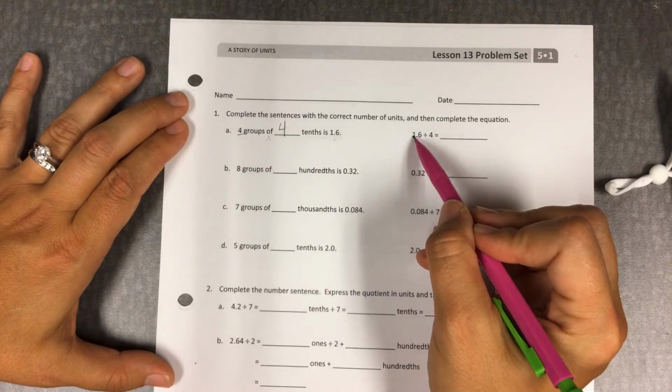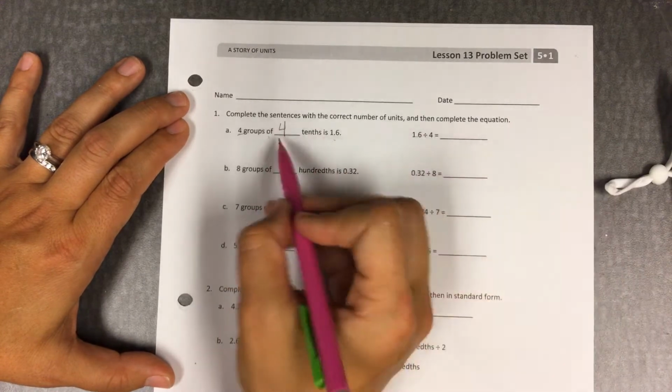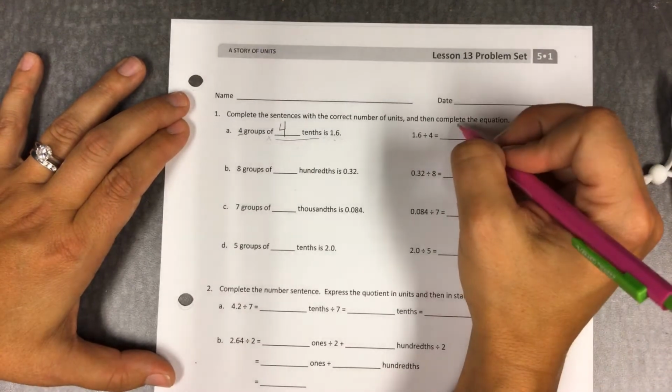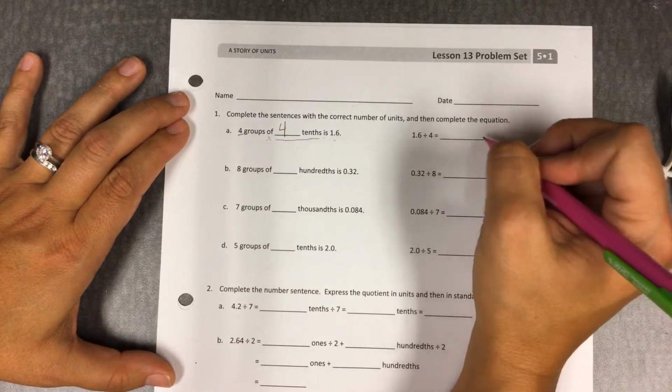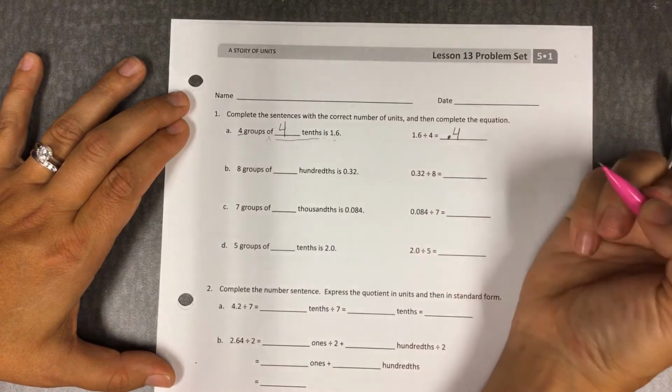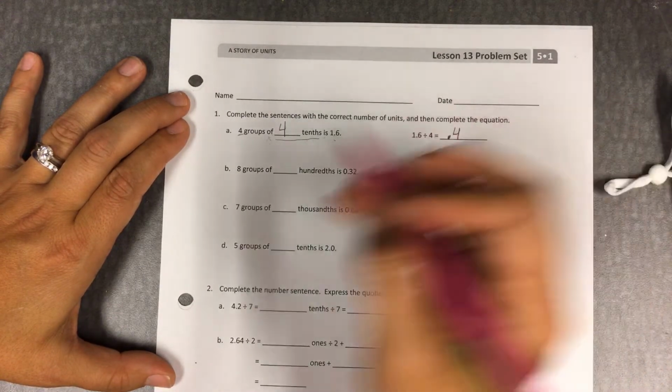So I come over here and I say 1 6 tenths divided by 4 is going to equal how much? 4 tenths. Well, you can't just write 4. You can't write 4 tenths. You have to write it in that decimal form, which is going to be a decimal point and that number 4. Okay.